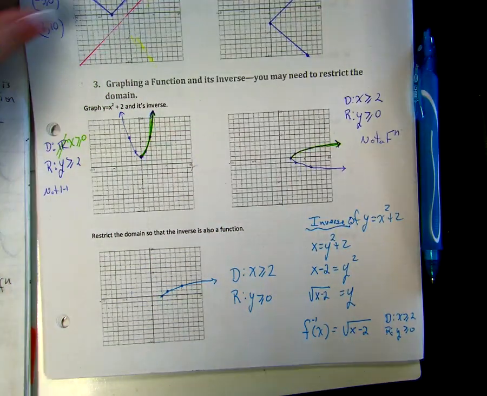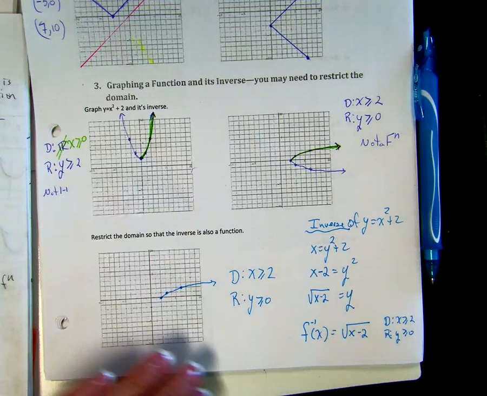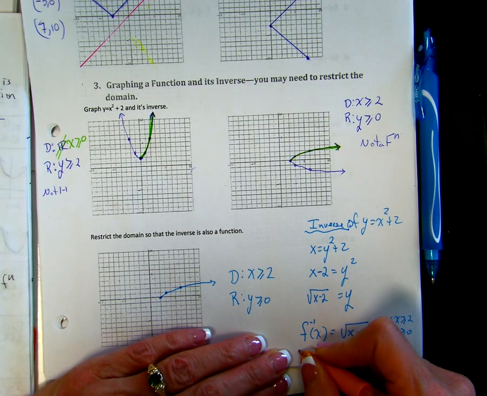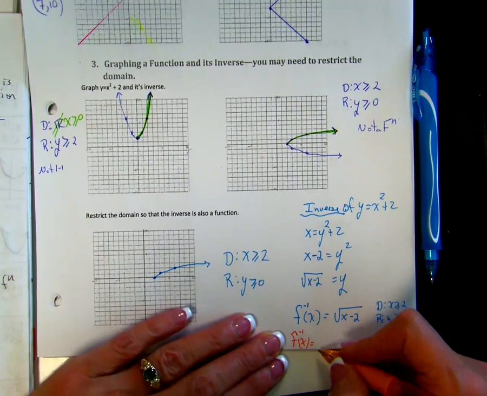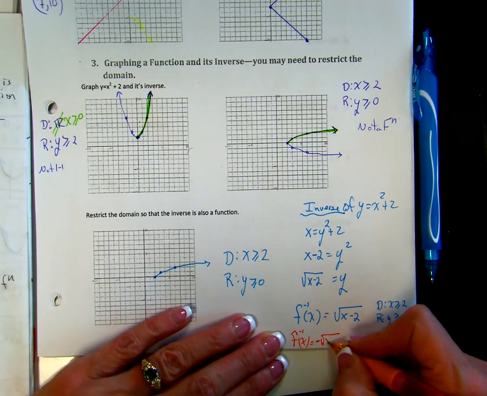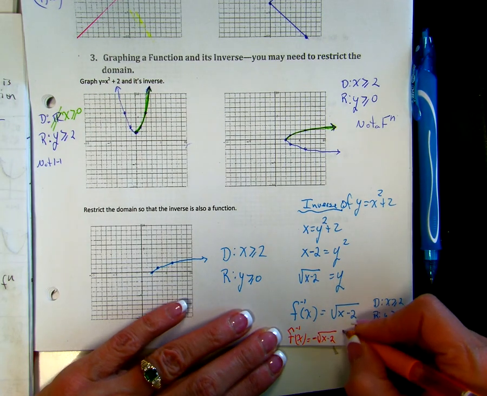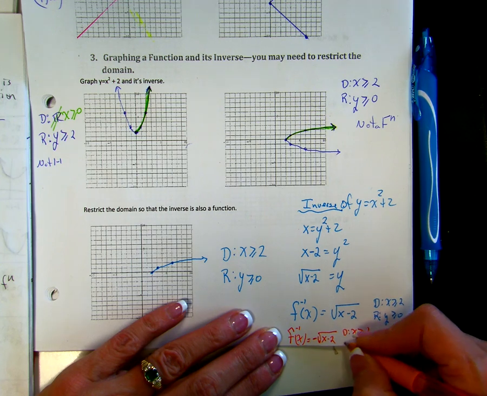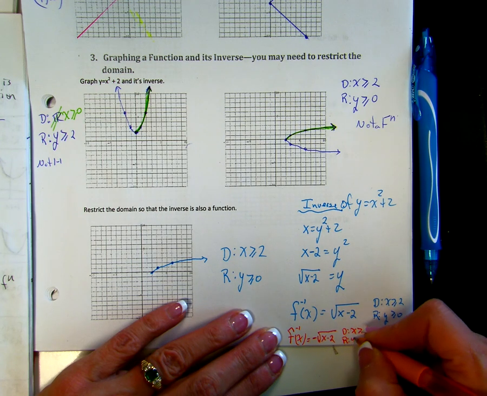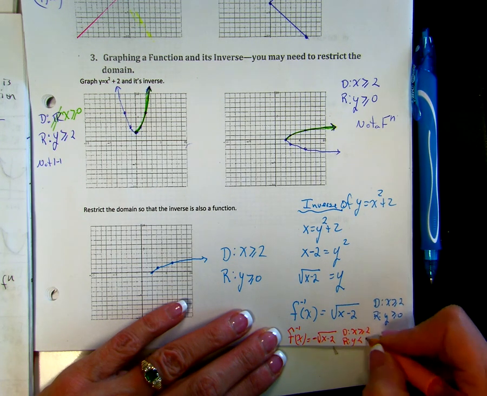It has another inverse. The other inverse can be expressed this way: f inverse of x is equal to the negative square root of x minus 2. But for this inverse, the domain is x greater than or equal to 2, but the range is y less than or equal to 0.